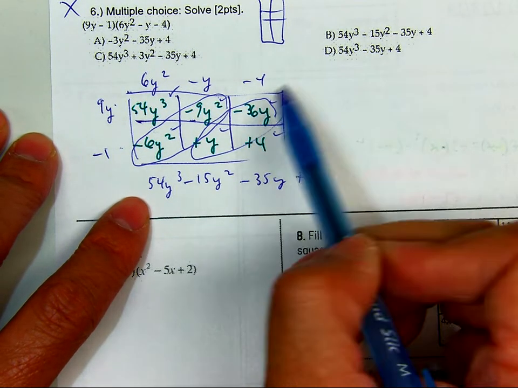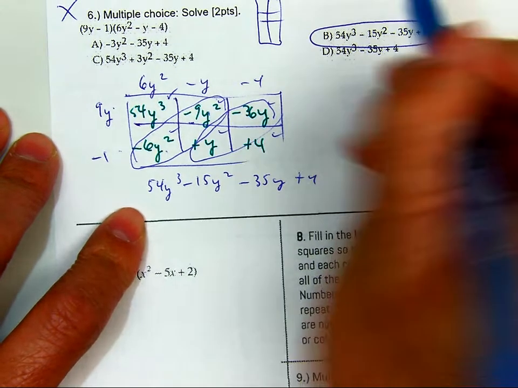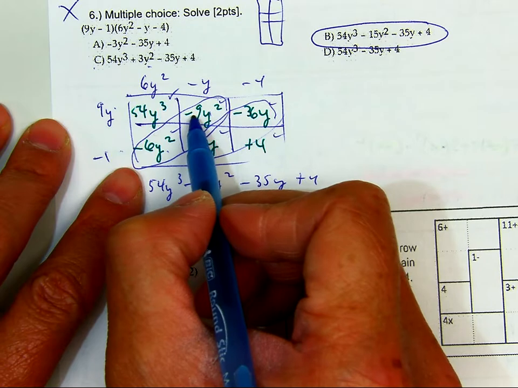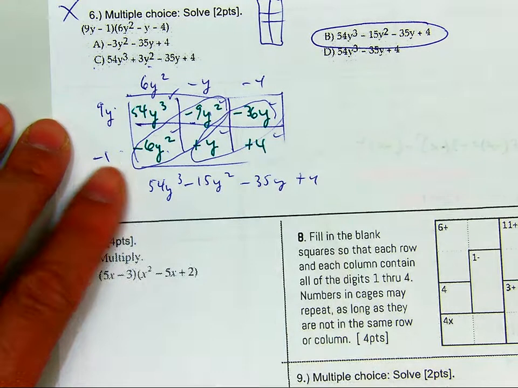Double check. Negative 9y. Yeah, I'm going to go with B. C had positive 3y squared, so maybe you thought that was a positive, and you add those, and that will give you a positive 3.